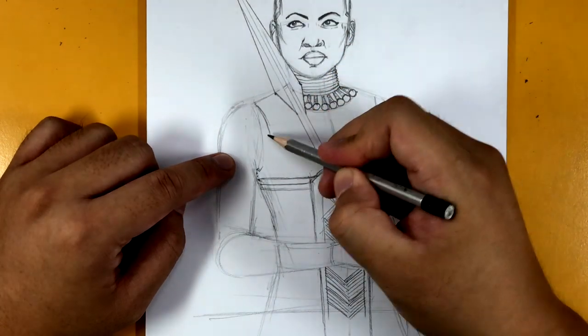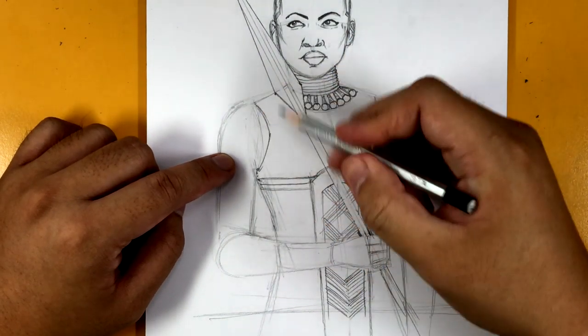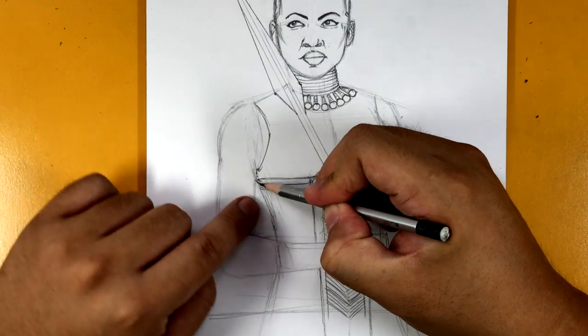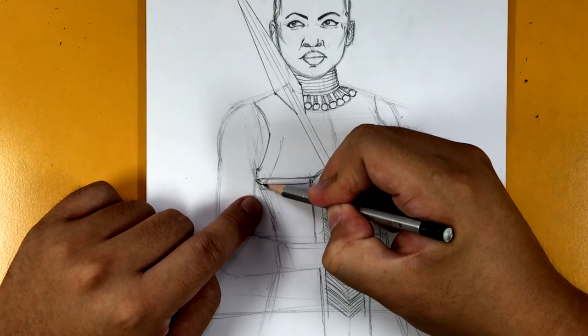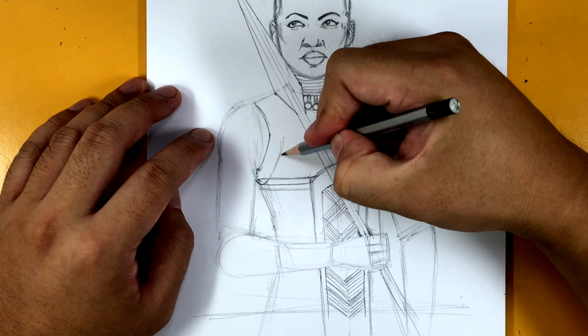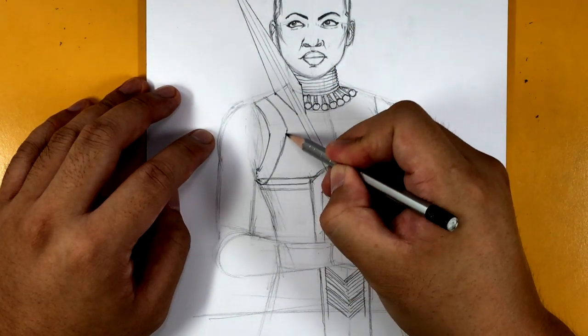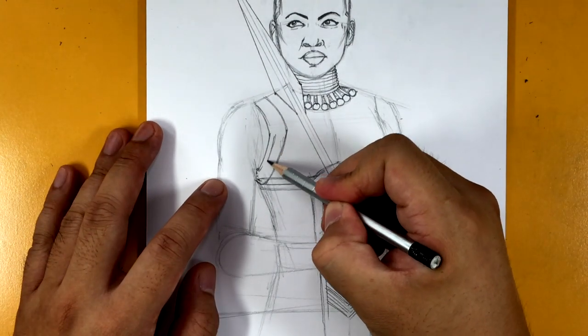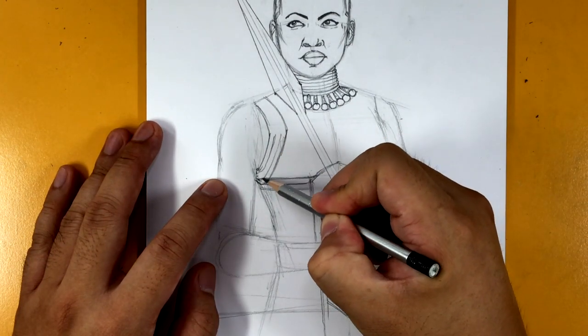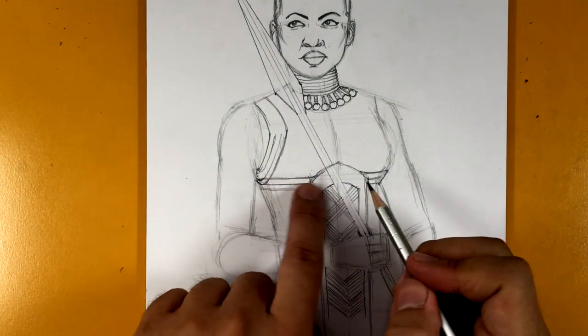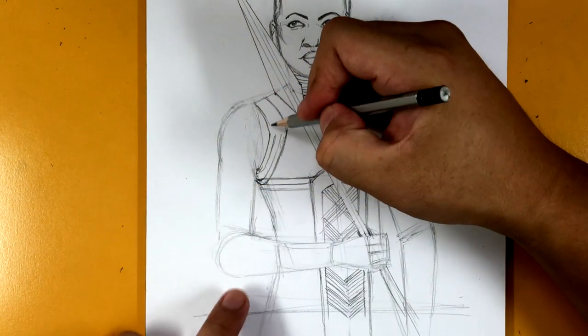It comes forward a little bit and then down. Now think of this as a backpack, so it goes like this to the front and then to the top. And I'm going to divide this into 3. And it's going to overlap over this line here.